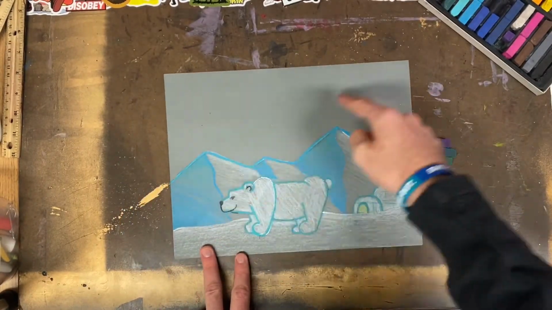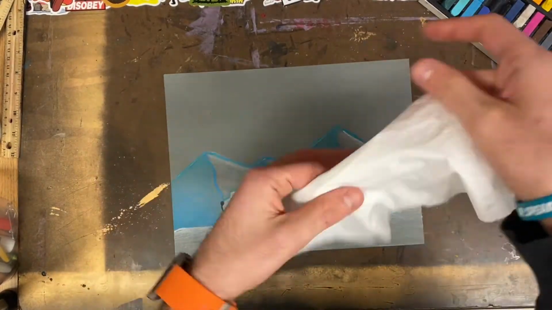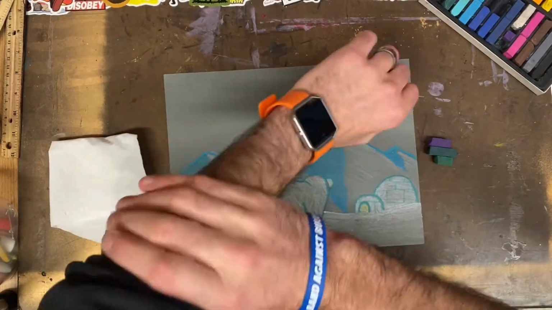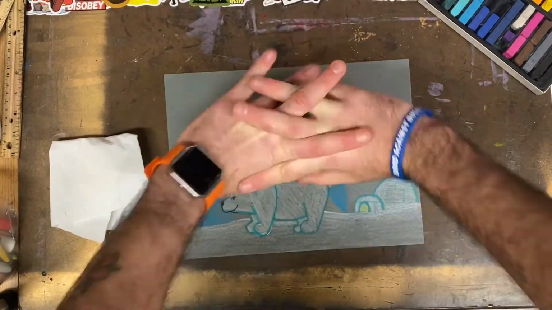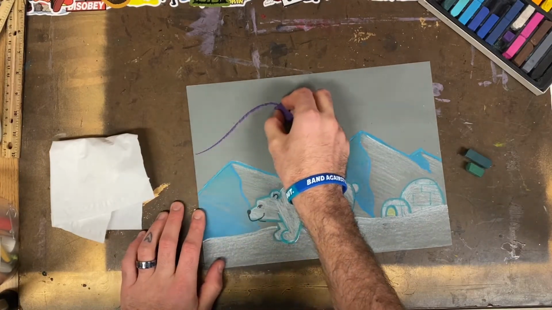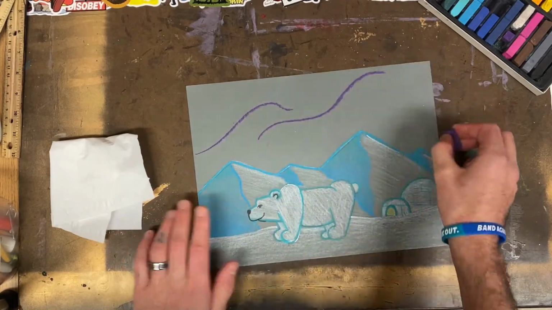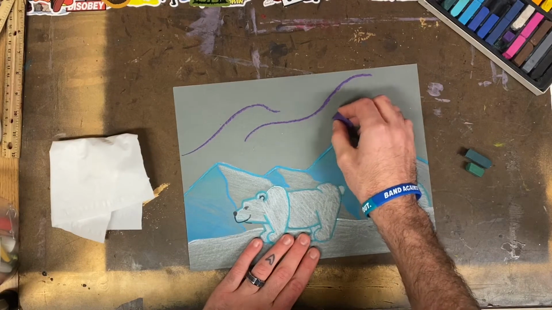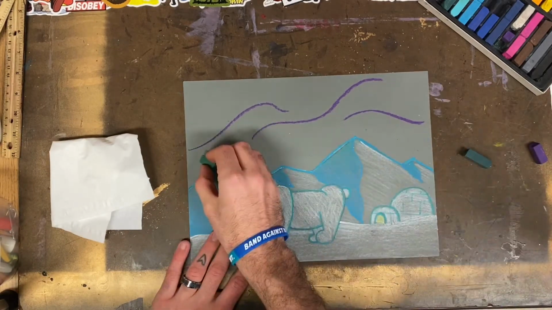Now finally I will work on the Northern Lights. I begin by selecting cool color chalk pastels, like greens, blues, and violets. Then I will draw just a few squiggly lines in the sky. Less is more here, trust me on that.